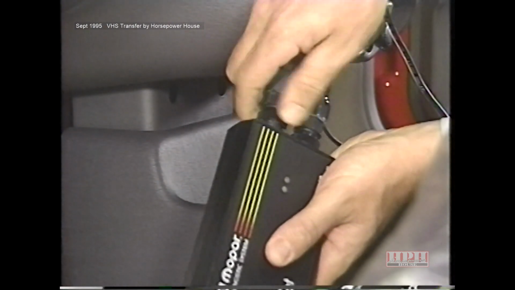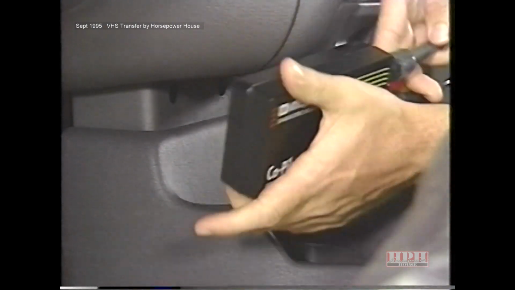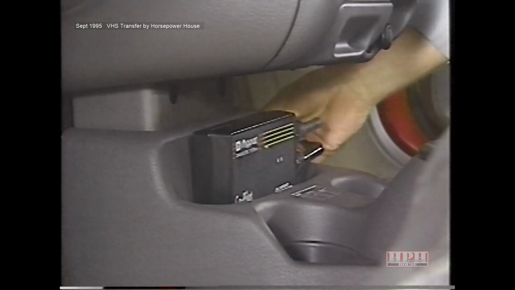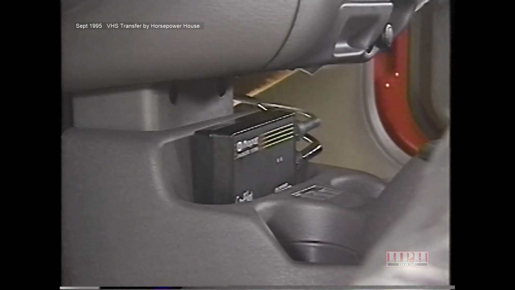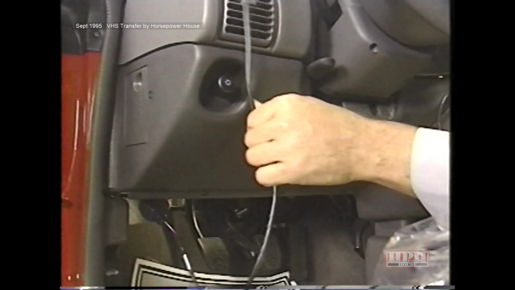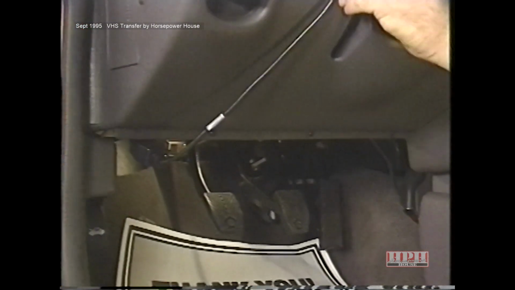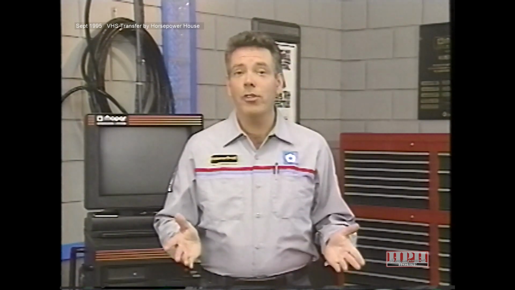Reinstall the Co-Pilot by attaching the data cable and the remote cable. Secure the Co-Pilot in the vehicle as you previously did, and be sure to secure the cables away from the accelerator and brake pedals. Now we can instruct the customer on how to use the Co-Pilot.